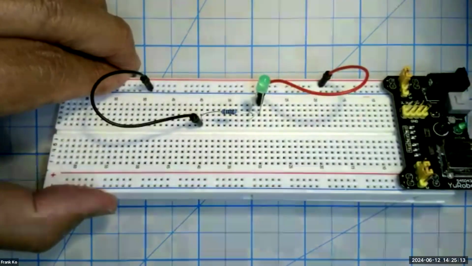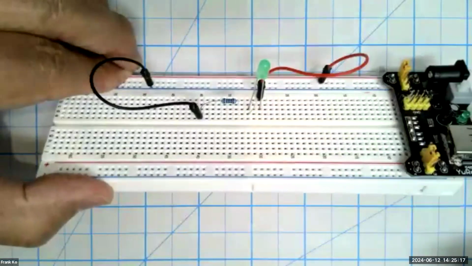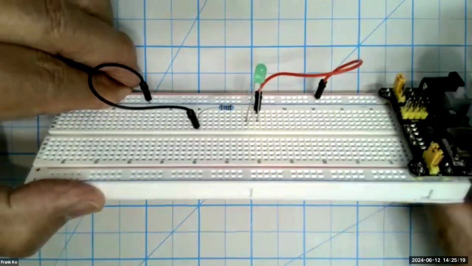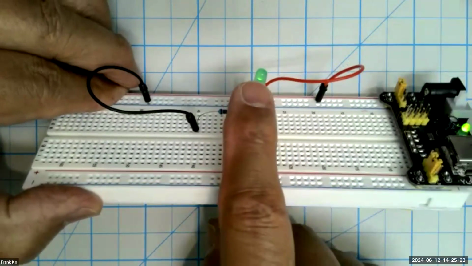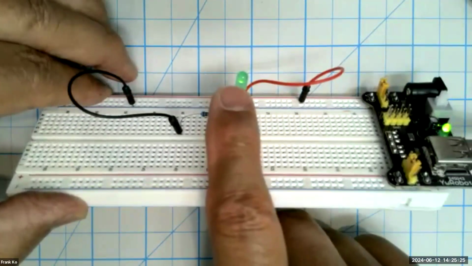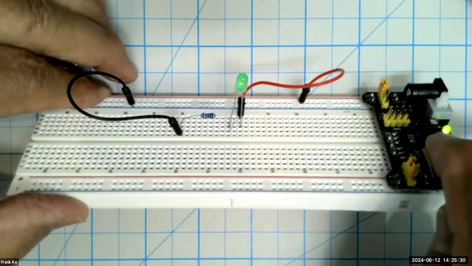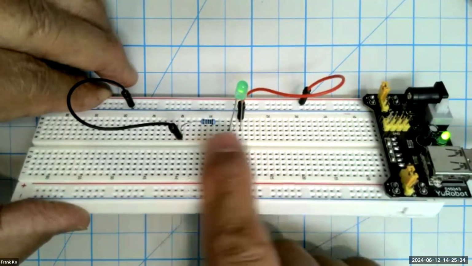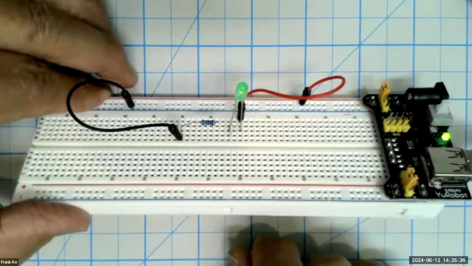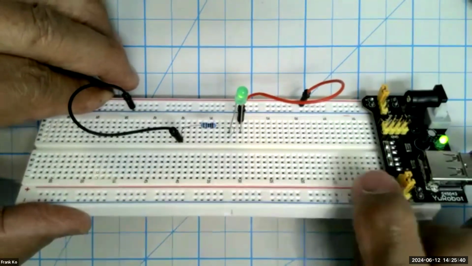In fact, let me take off some of the illumination out here, and light this up. You can see it's very, very dim in comparison to the 100 ohm resistor. My board is on, my LED is barely lit because 1,000 ohms represents quite a bit more resistance than the 100 ohms, by a factor of 10.